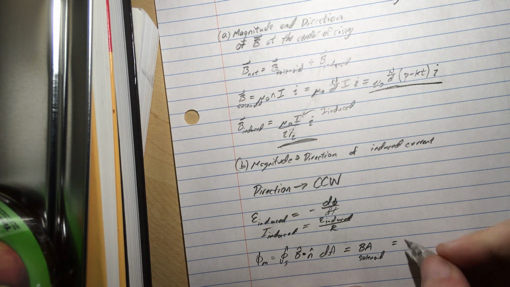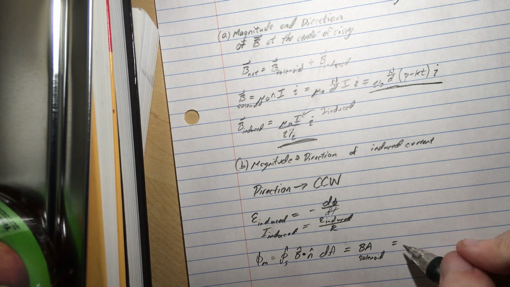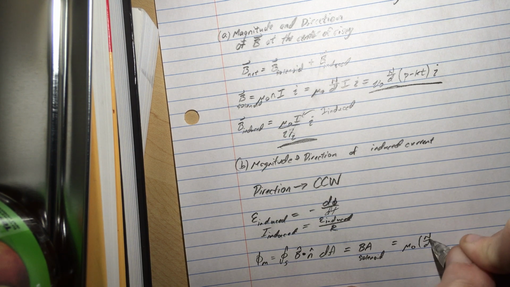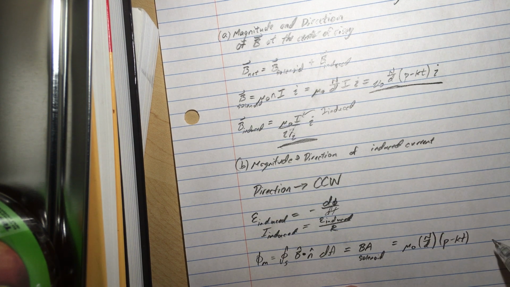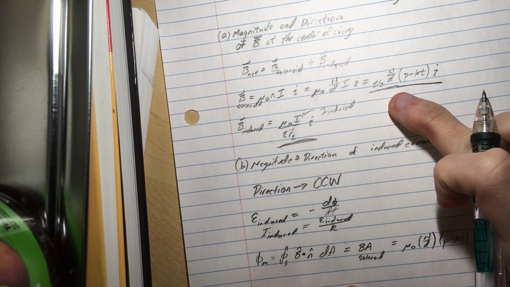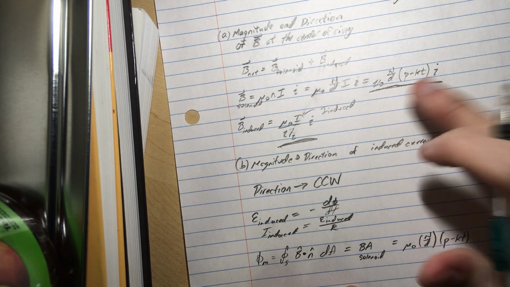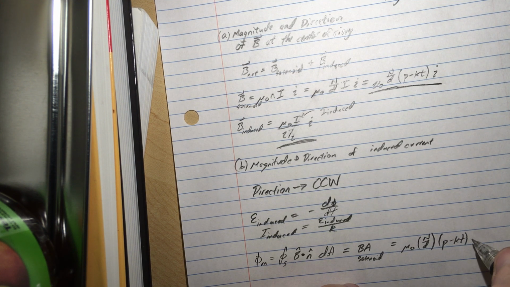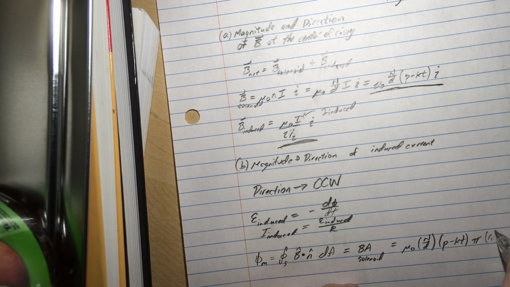This is given by mu naught times n over d times p minus kt, and that is our equation for the magnetic field of the solenoid. And then we have to multiply by the area, which is not the area of the ring, but the area of the solenoid, which is pi times r1 squared.